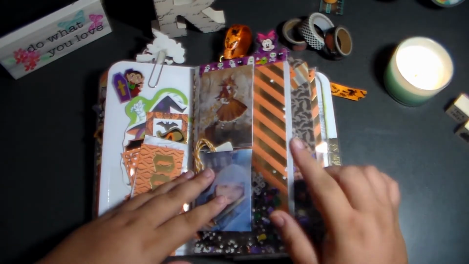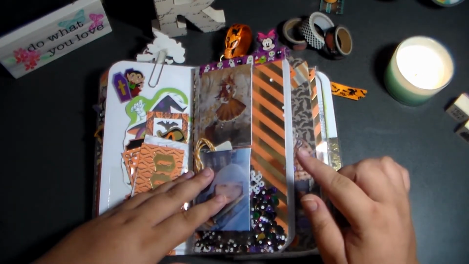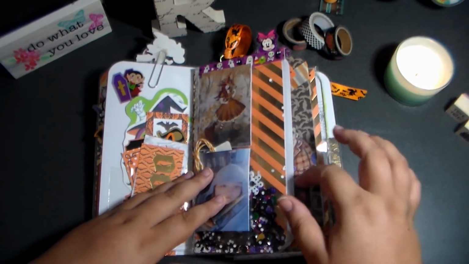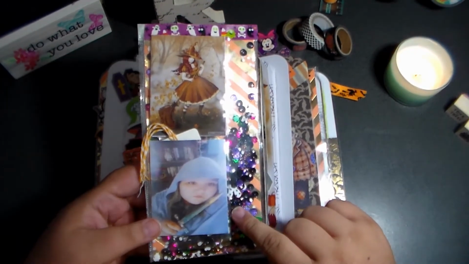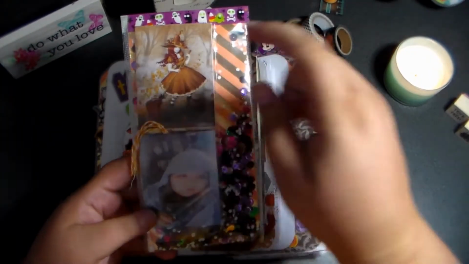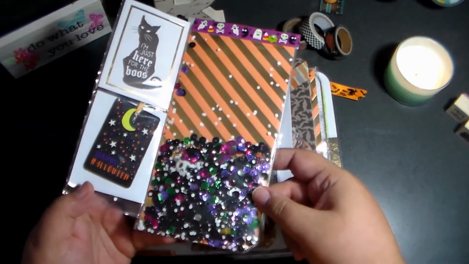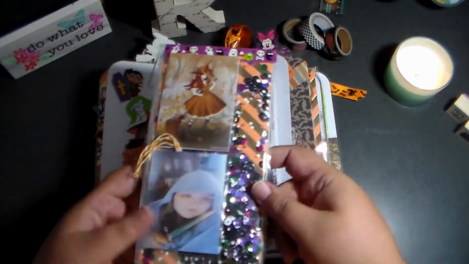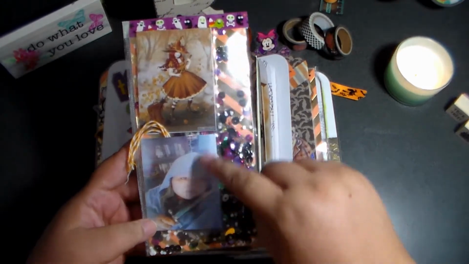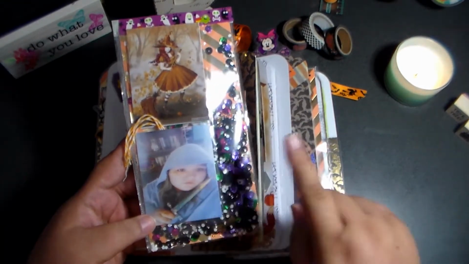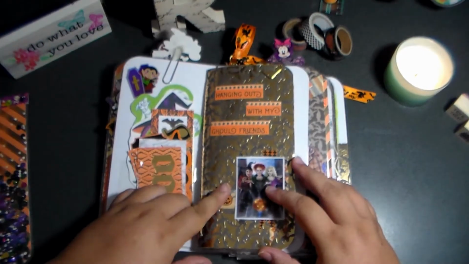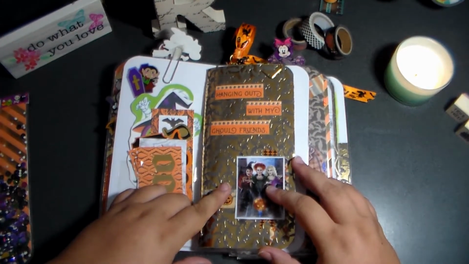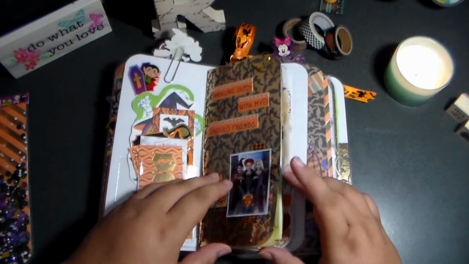And then the first insert here in my TN is my October Daily. You guys have seen my shaker dashboard. I added some pictures in it. If you guys are interested in how I made this, I will link the tutorial down below. This is some of my book looks, me with the knife and stuff. I do silly stuff. But anyways, this is the insert that I'm using for my October Daily.